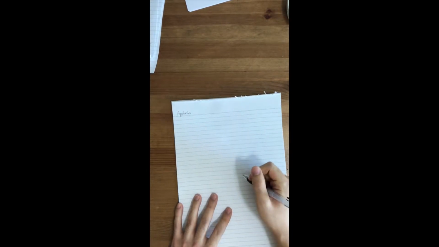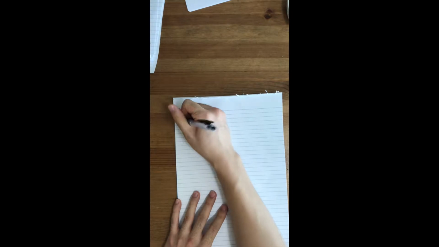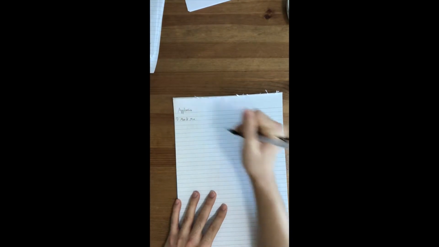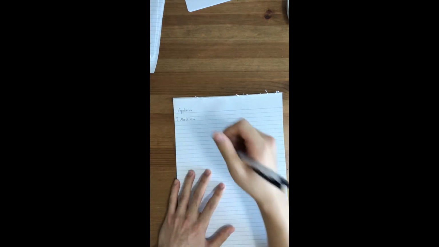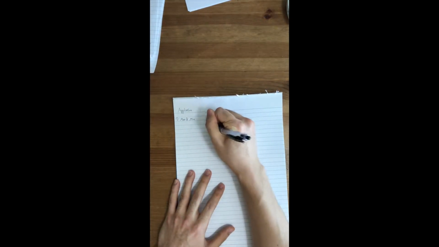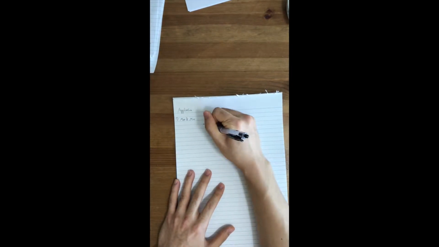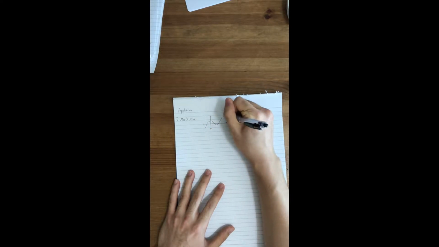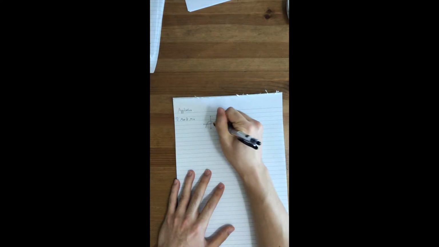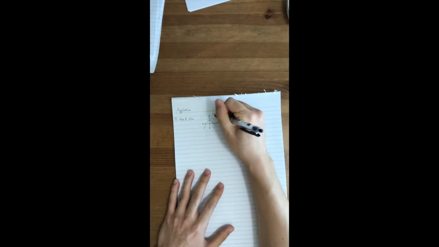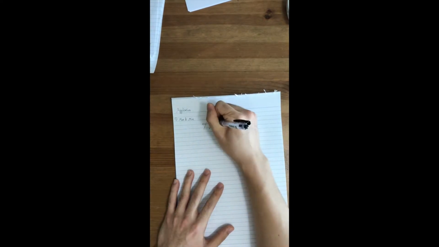So we're going to start with finding the maximum and minimum points. Before we directly learn that, we have to learn some terminologies. For example, let's say we have a curve like this.